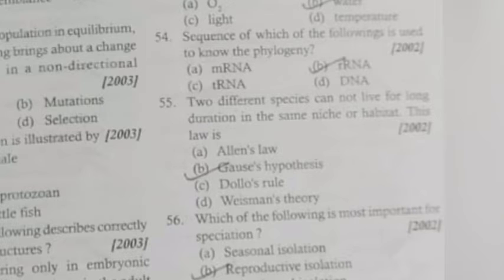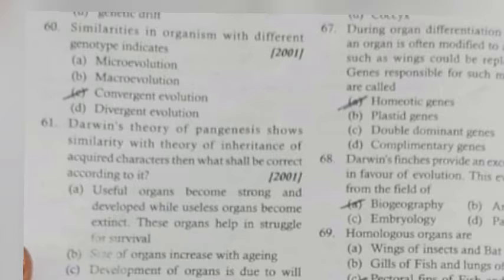So the next one is two different species cannot live for a long duration in the same niche or habitat. This law is, answer is Gause's hypothesis. Next one is which of the following is most important for speciation? Answer is reproductive isolation.